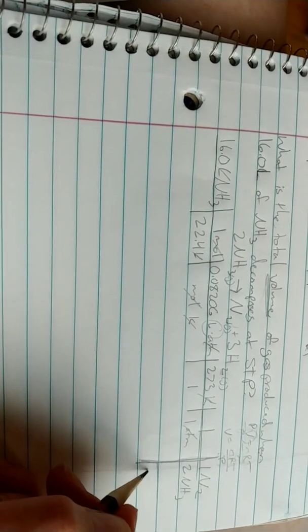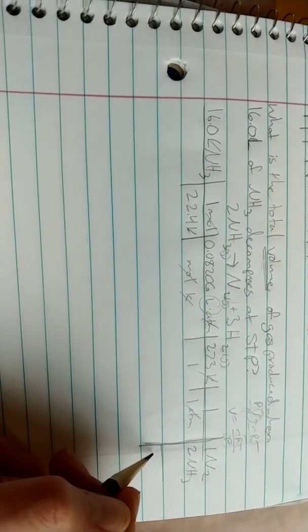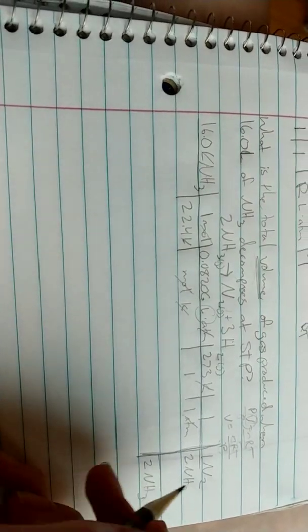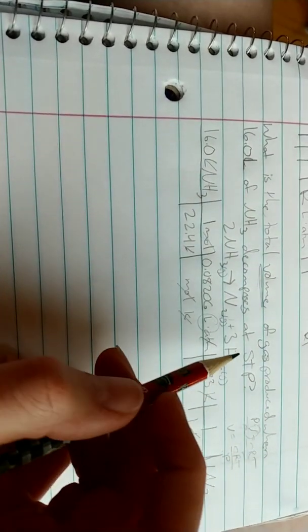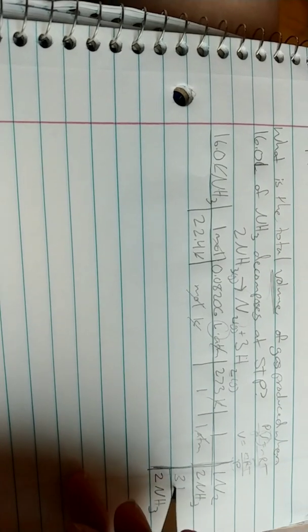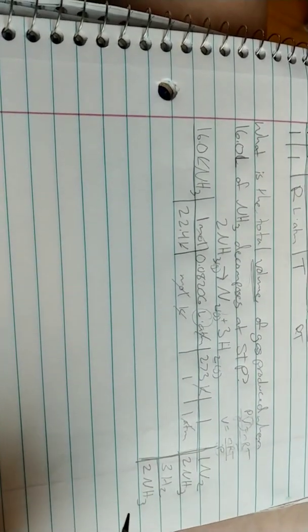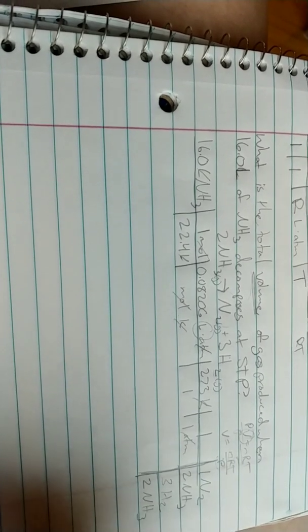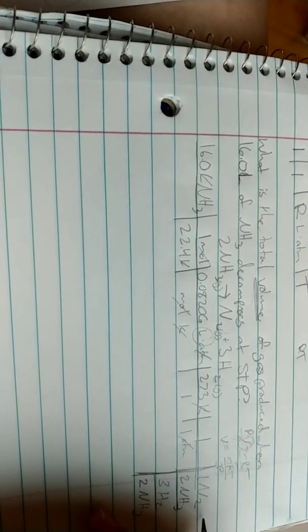And continue stoichiometry. So at the same time, because of the same equation, we have the 2 ammonia, but we have the 3 molecules of hydrogen, also diatomic. So when we equal it out, when we do the math, this comes out to 8, and this comes out to 24.